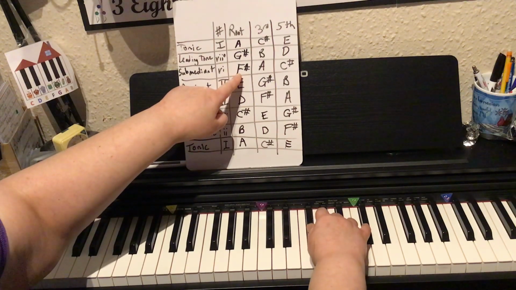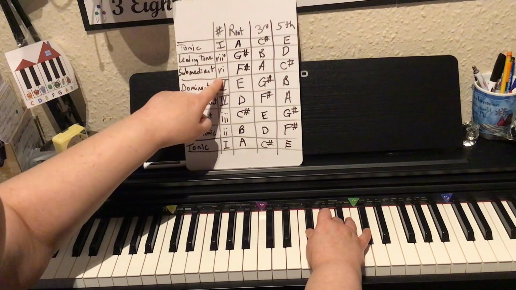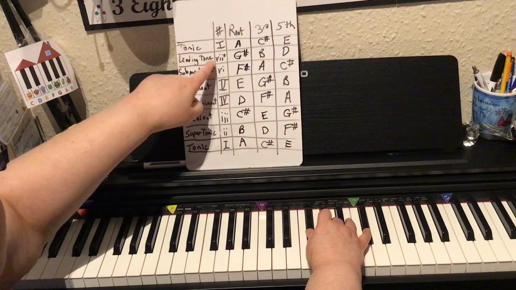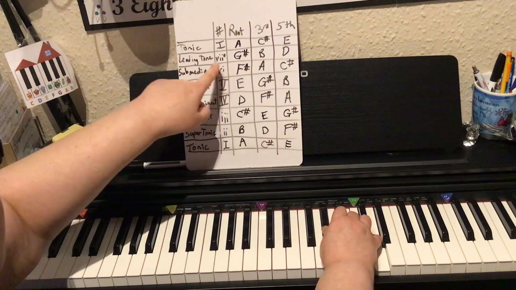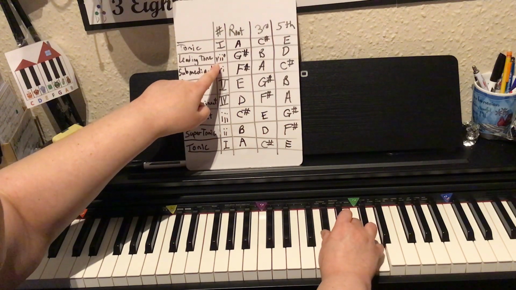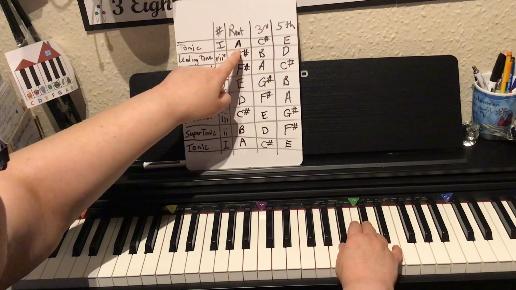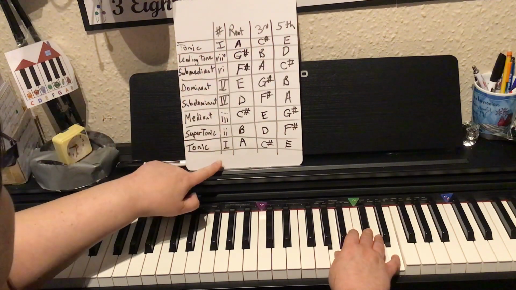The 6th chord is the F sharp, A, C sharp, the submediant, the 6 chord. The leading tone is G sharp, B, D. It's the 7 chord. And notice I have a little degree sign next to that. We'll explain that in a minute. And then we have the A, C sharp, E, so the tonic triad again.